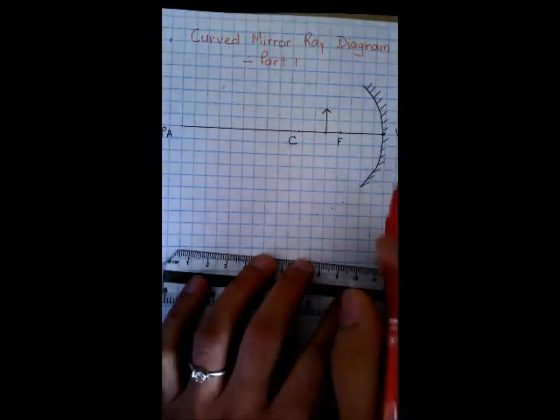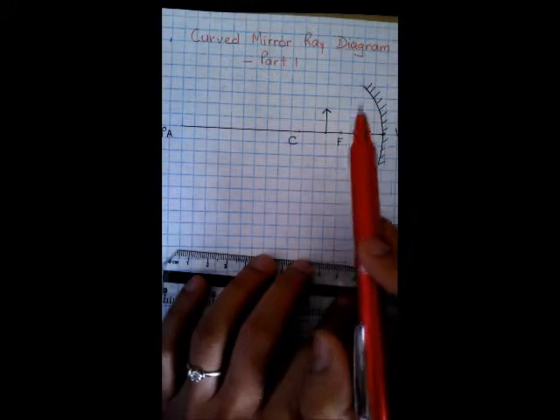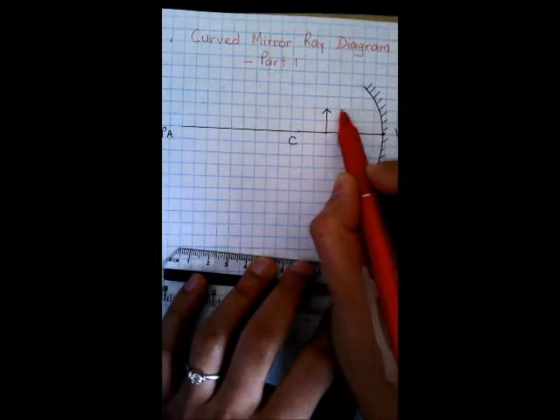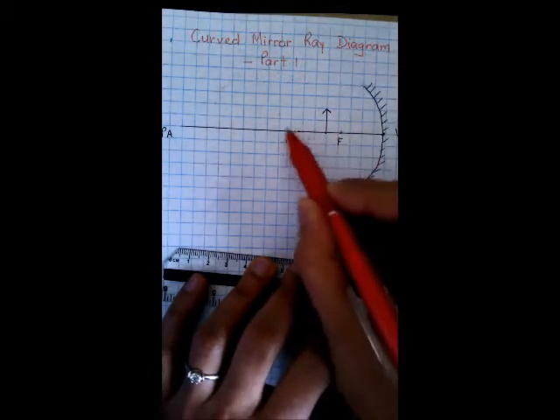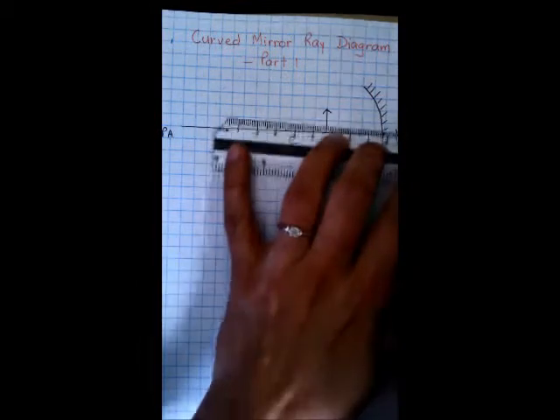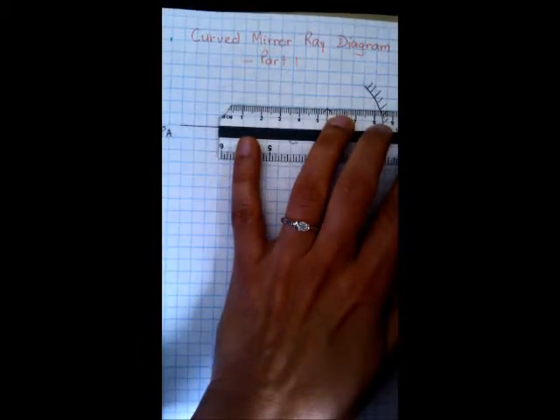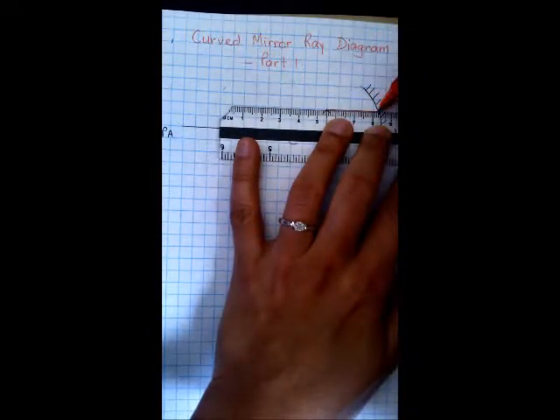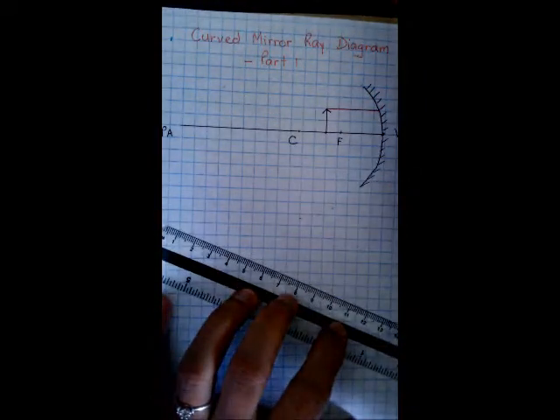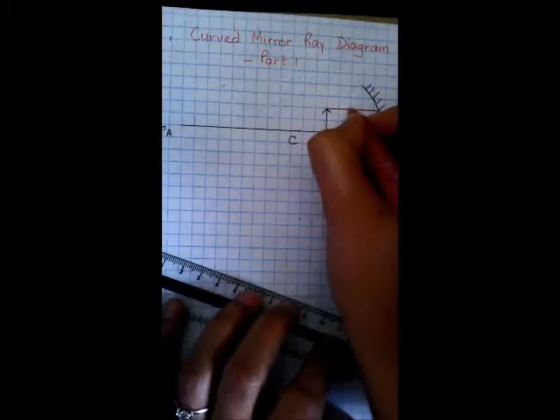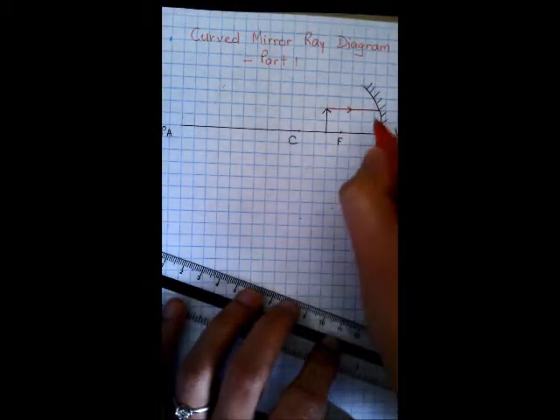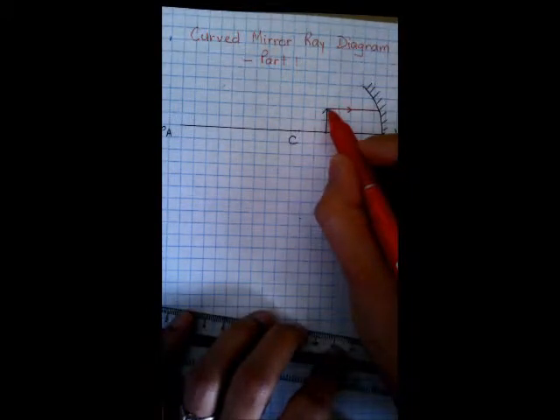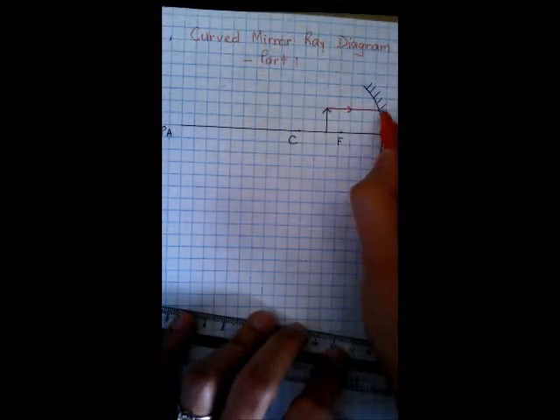So the first ray is the one that I'll be drawing using the red pen. This is the ray that goes from the top of the object towards the mirror, and the ray stays parallel to the principal axis. So let's draw that incident ray going from the object towards the mirror. Now remember, a ray diagram is incomplete if you do not show these arrows. This arrow actually tells me that the ray moves from the top of the object towards the mirror.